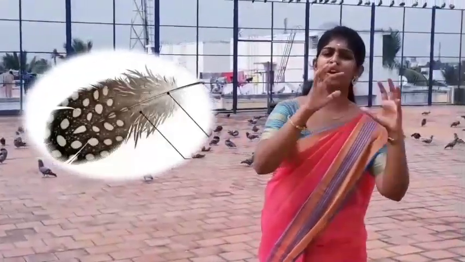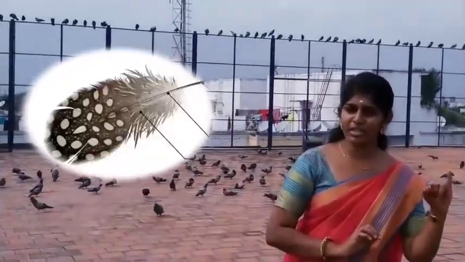Now let us have a look at the types of feathers. The first type of feather is the body feather. The body feather will cover the entire body of the bird. So what is the first type of feather, children? The first one is the body feather. Body feather will cover the body of the birds.